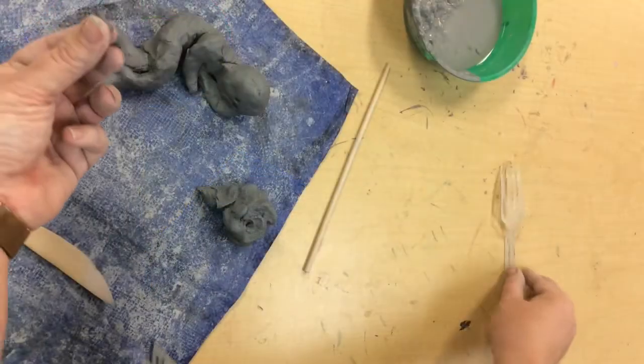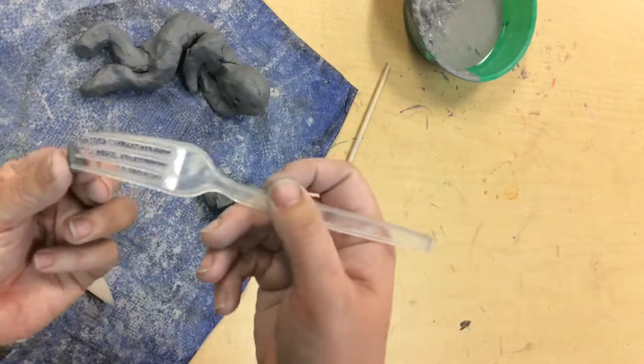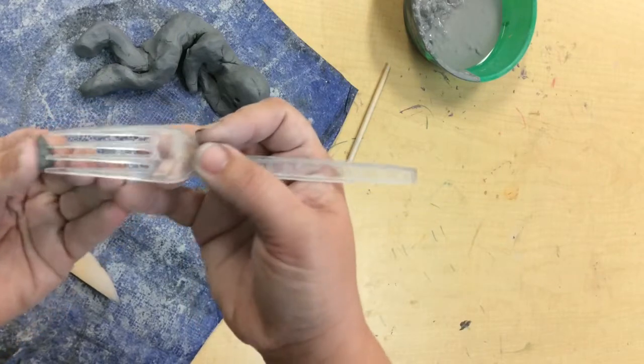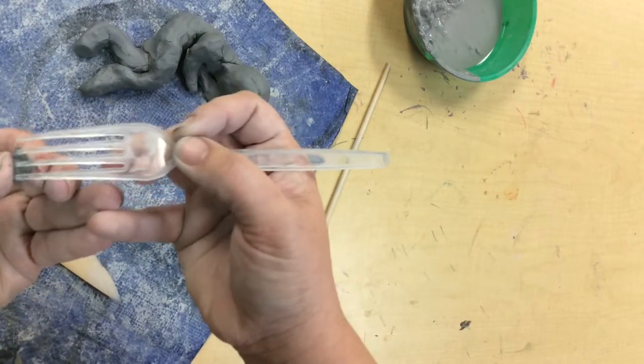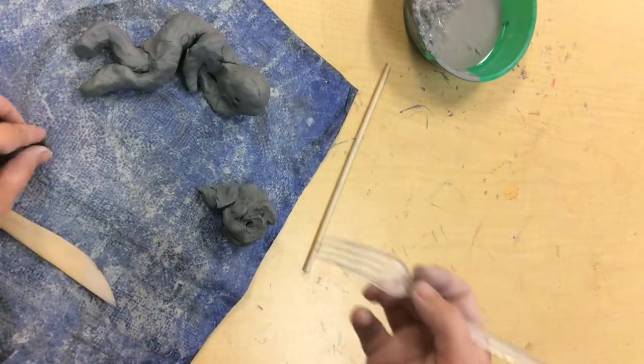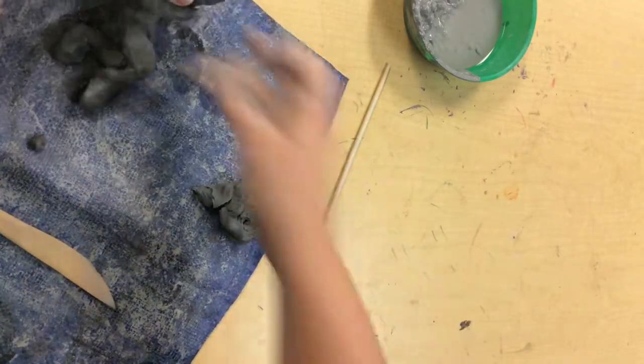All right, friends, I've made a little nose for my guy. Remember, anytime that we attach clay together, we have to score and slip. We will use our fork to scratch and make the clay rough, and you need to do that on both pieces.